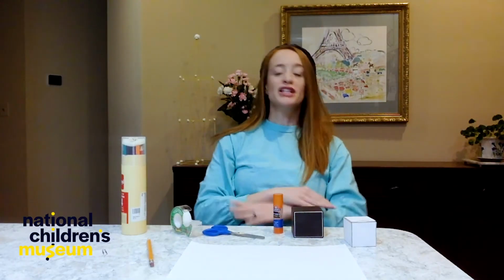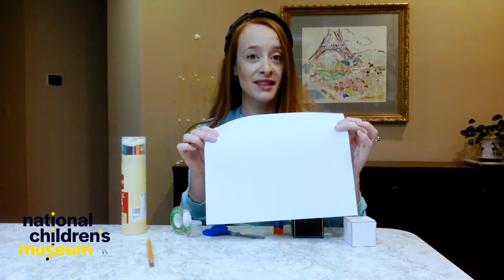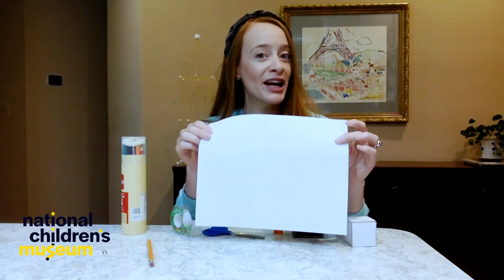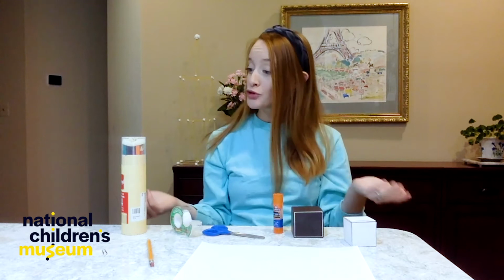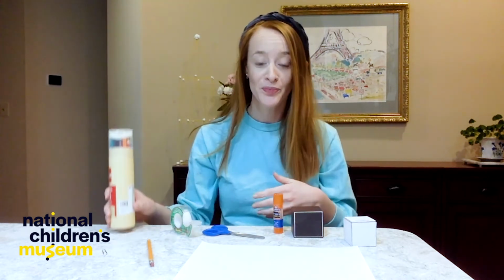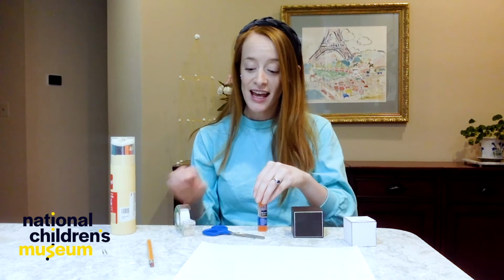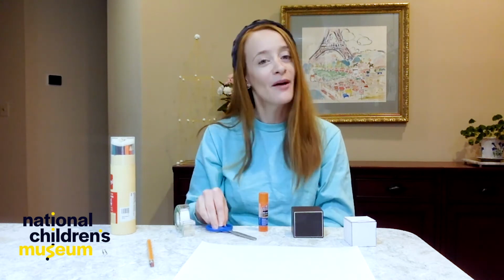So to make the dice, you need just a few simple materials. You need paper, of course. This will help you make the dice, and then you'll be drawing on it. Some materials that will help you draw, like colored pencils, crayons, markers, whatever you have at home. Then you'll need some glue or some tape, and this will help hold your dice together. And you'll need scissors to help cut out the dice.